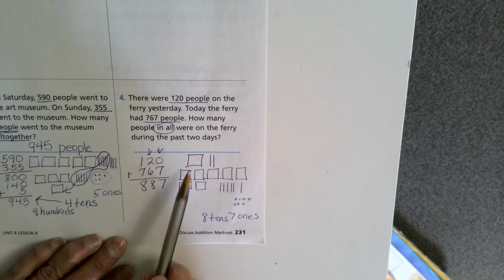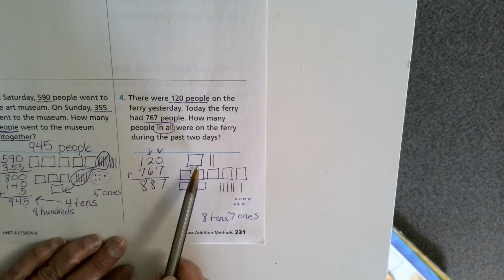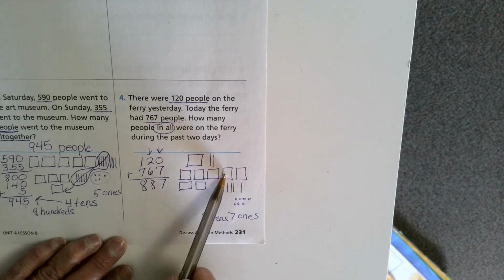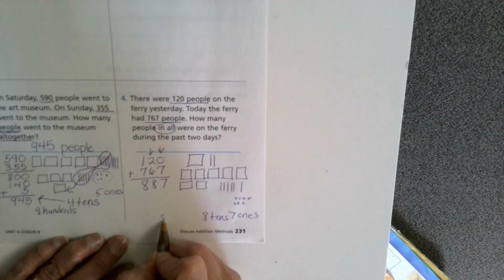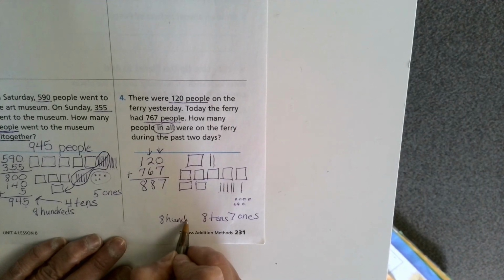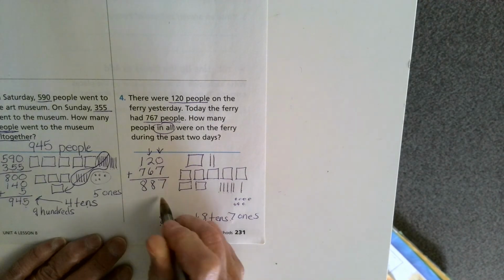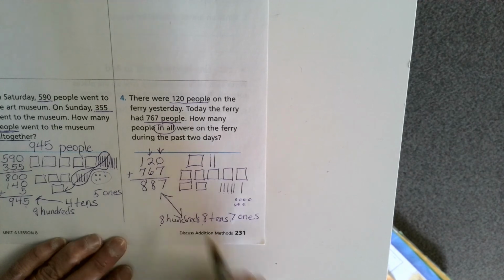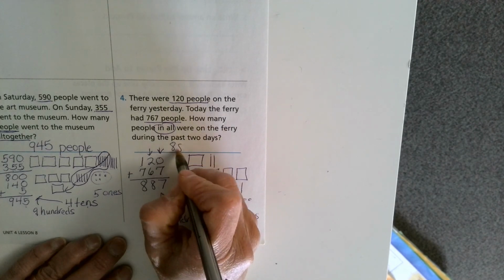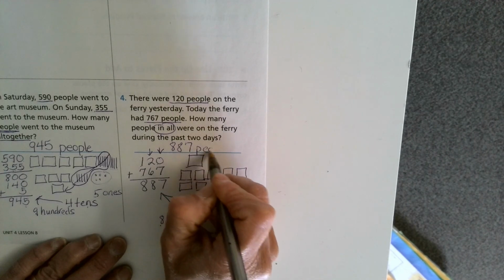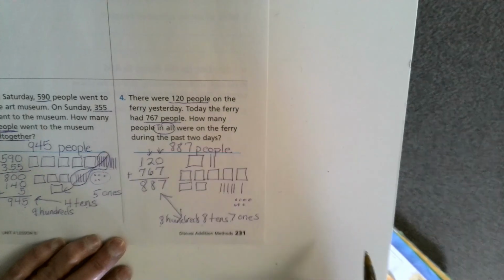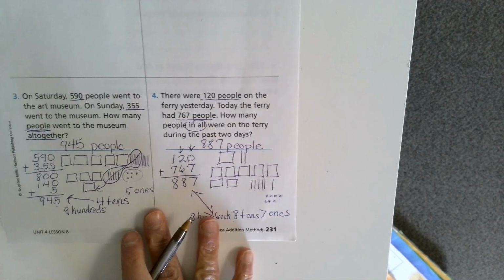And now let's see if I have enough hundreds to make a new 1,000. 1, 2, 3, 4, 5, 6, 7, 8. Nope, 800s. Okay, so my number would be 887, which is exactly what I got. So then I would write 887 people.